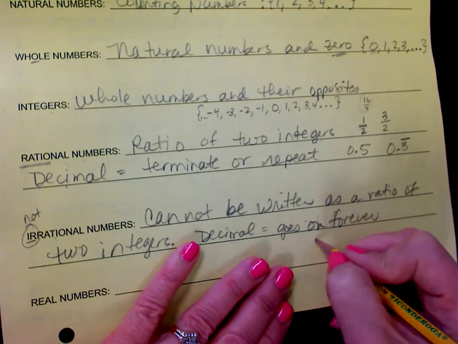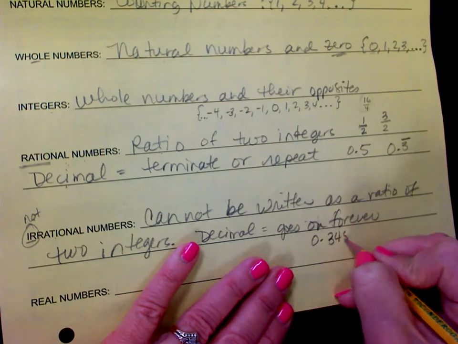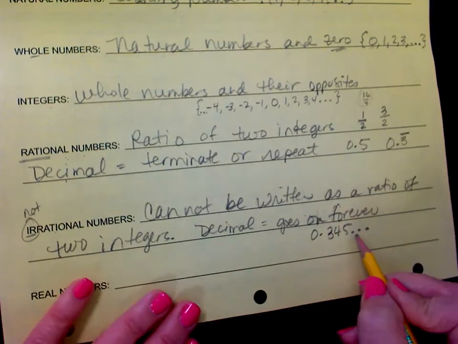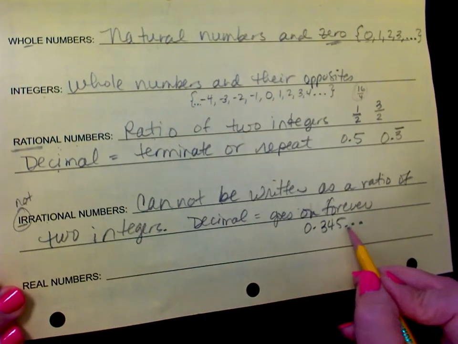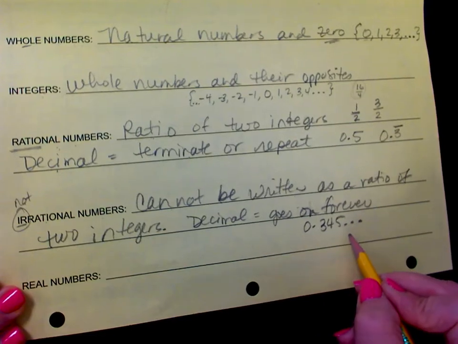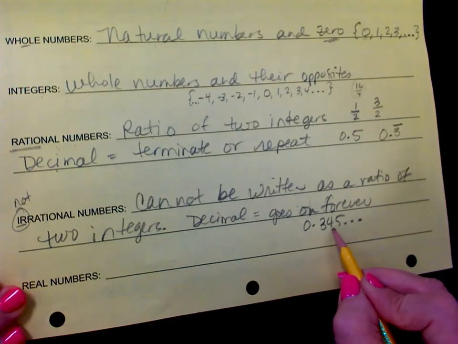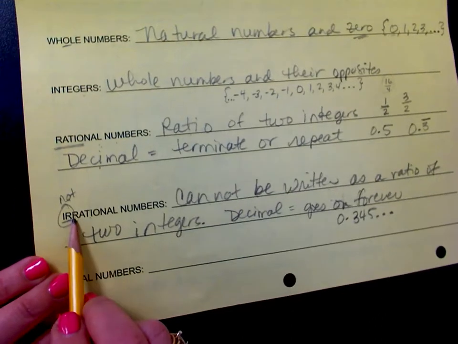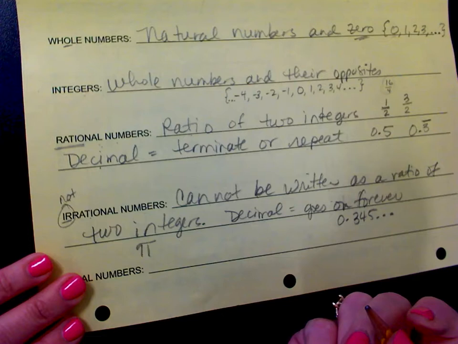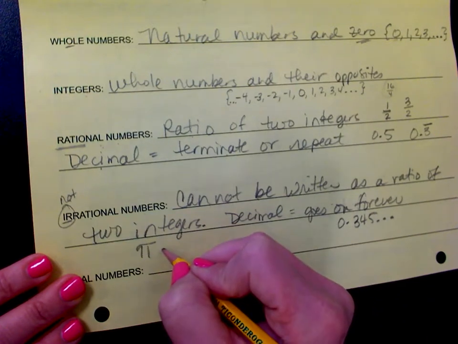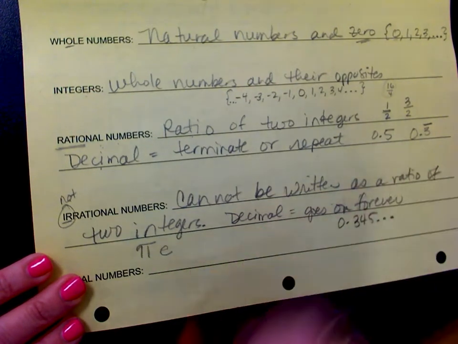Okay, so for example, if it's written like this as a decimal, 3, 4, 5, point. If you see this, like the ellipsis that you guys told me about in English, that means it goes on forever. It doesn't terminate, it doesn't repeat. Okay, so that is an irrational number. The most famous irrational number, you guessed it, is pi. Another one you're going to learn later on is e. And you're going to learn that later, but you don't have to have that now.